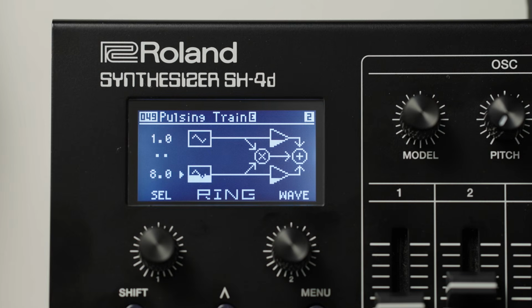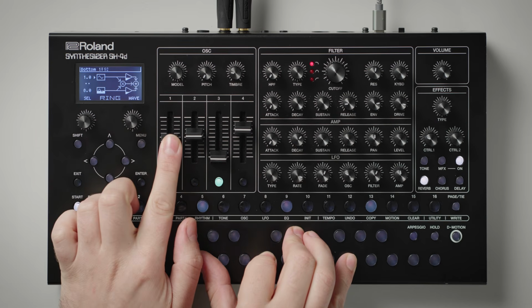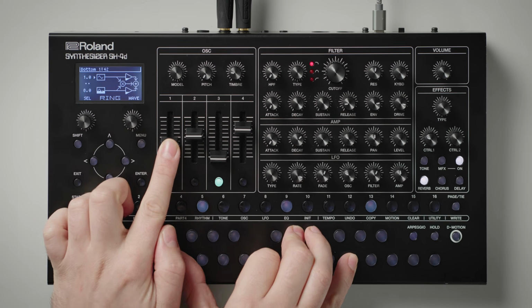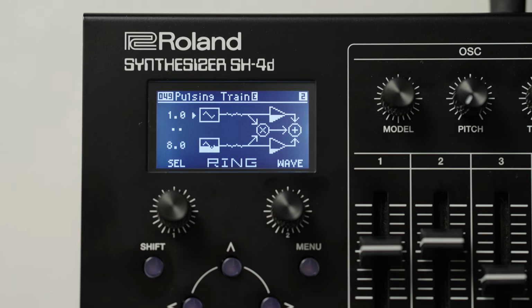The ring mod oscillator model is built off 2 waves that it distorts and manipulates via ring modulation, perfect for experimental textures. And some harsh basses.